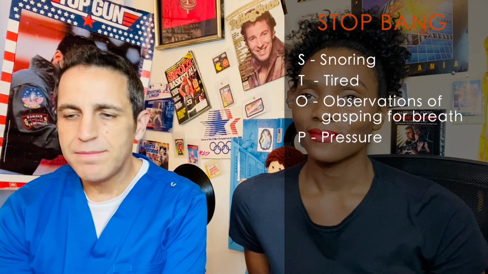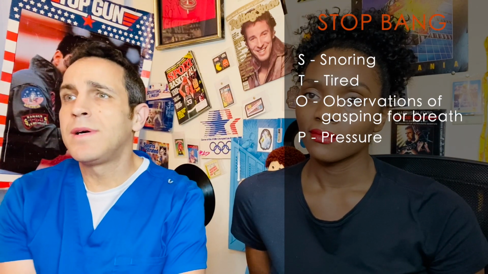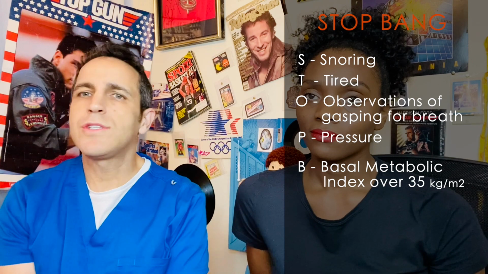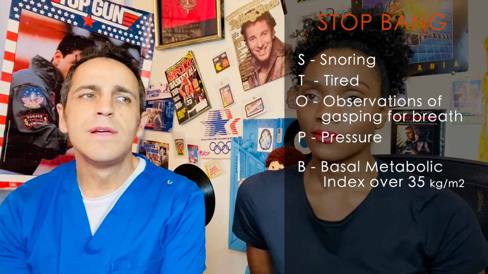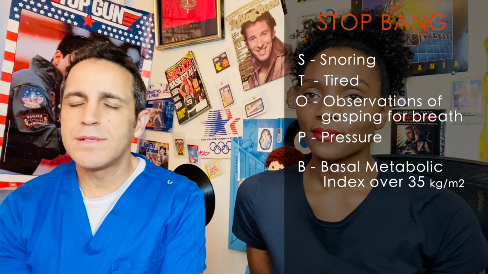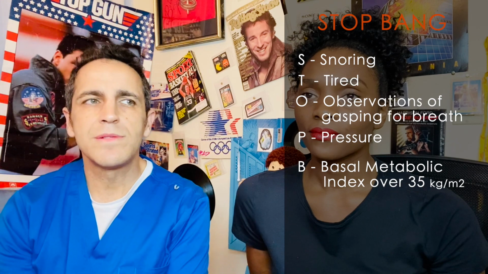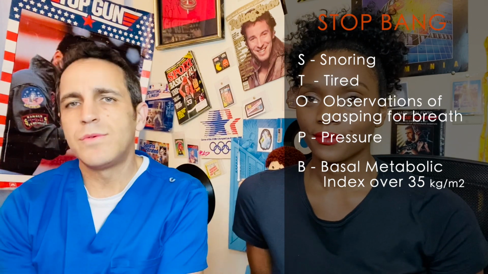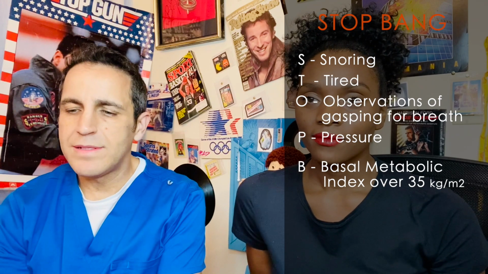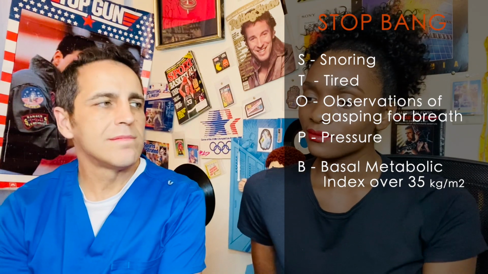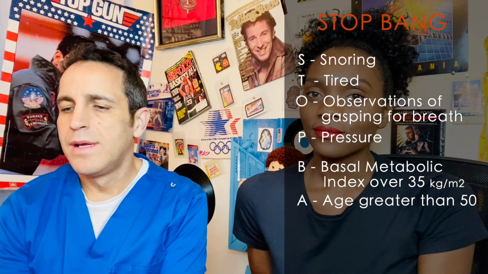We have B, and that will be for their body mass index, which is a score to determine if they're obese or not, and if their body mass index is over 35 kilograms per meter squared, they have a risk. BANG, the second letter is A, and that goes for age. If you're over 50, you have an increased risk.